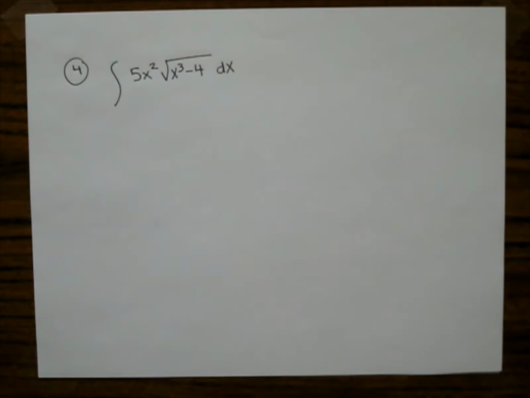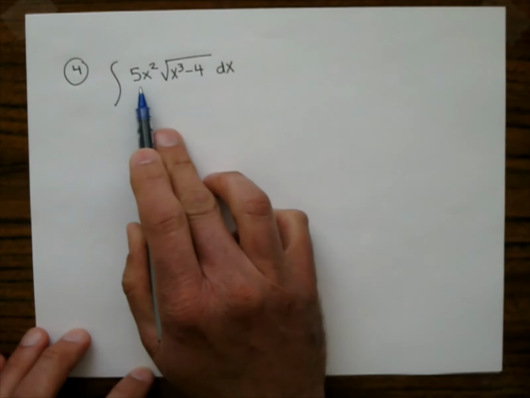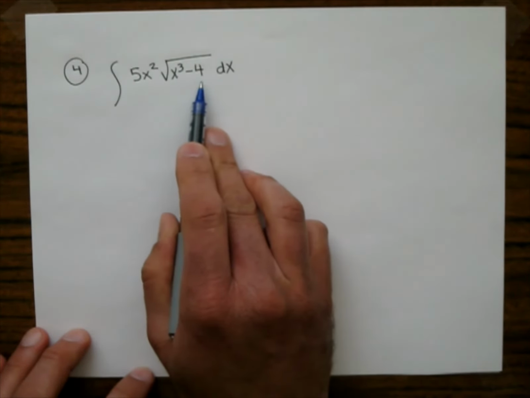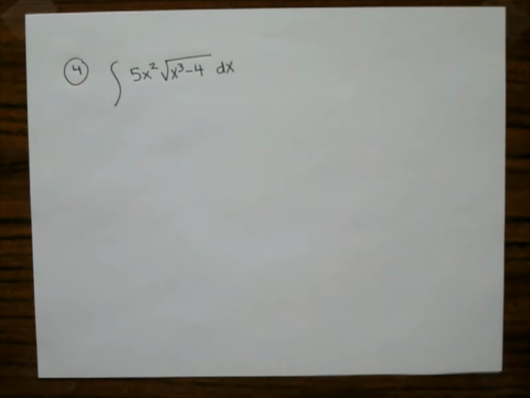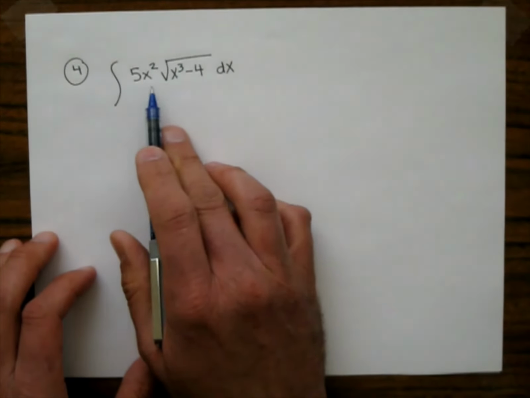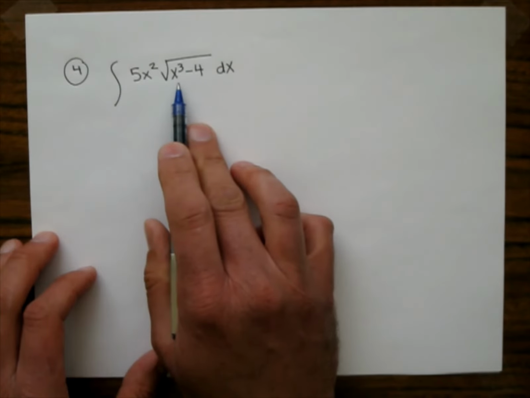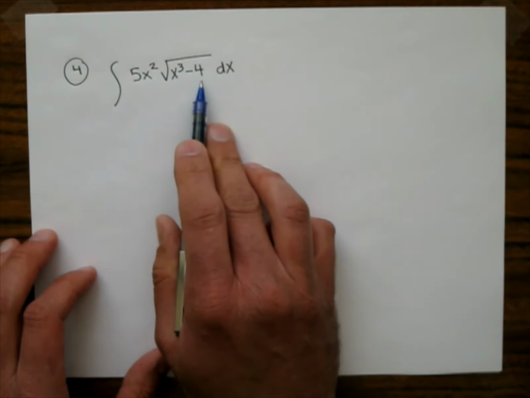Okay, so we got to make a U-substitution on this because this is pretty complicated. And the question is, what do we want to make U be? Some of you might say, let's make U be the thing that's under the radical, and that's a good choice.